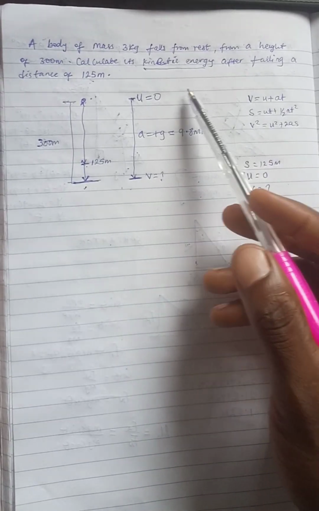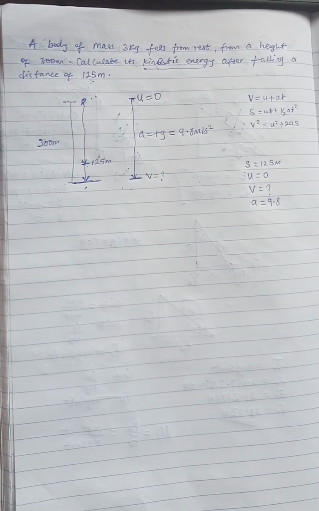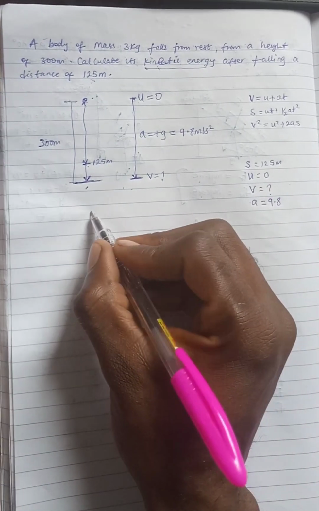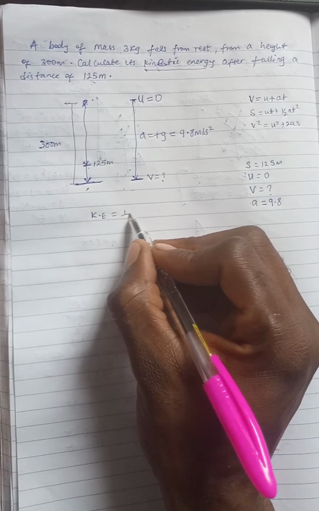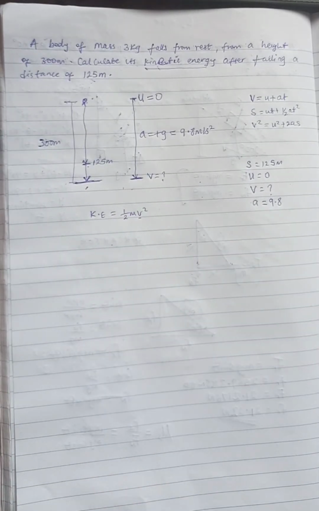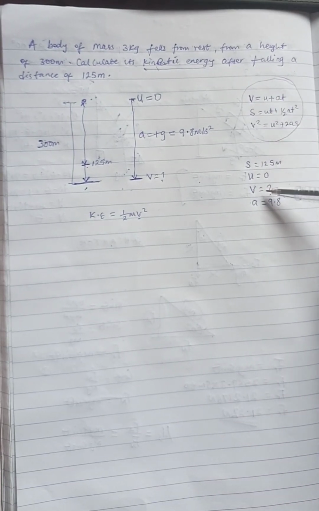9.8. For me to obtain the kinetic energy, I must know what my final velocity is, because which velocity did it use to land on the floor? I need this to get my kinetic energy. Remember that kinetic energy is given as 1 over 2 mv squared, so this v is the final velocity at which it hit the ground. Which of these formulas will enable me to obtain my v?